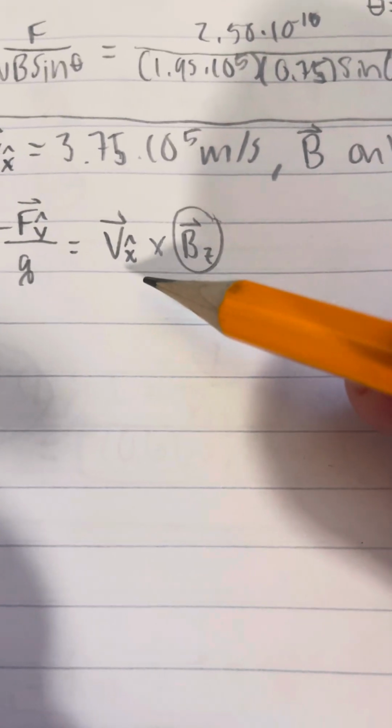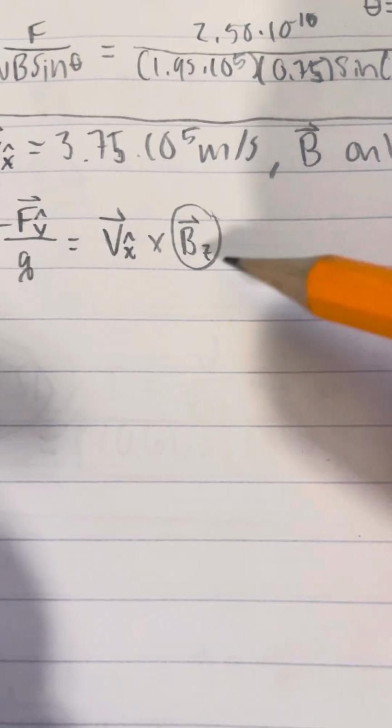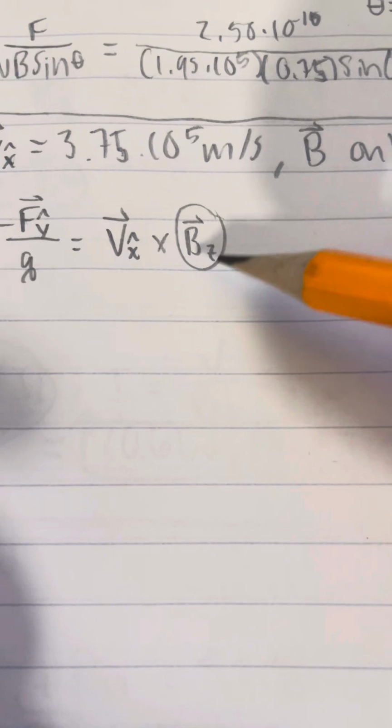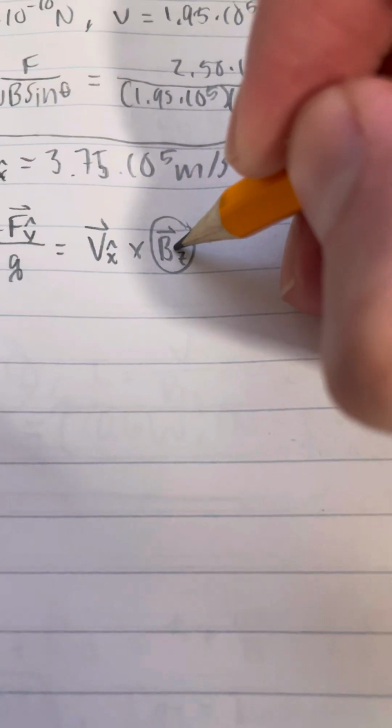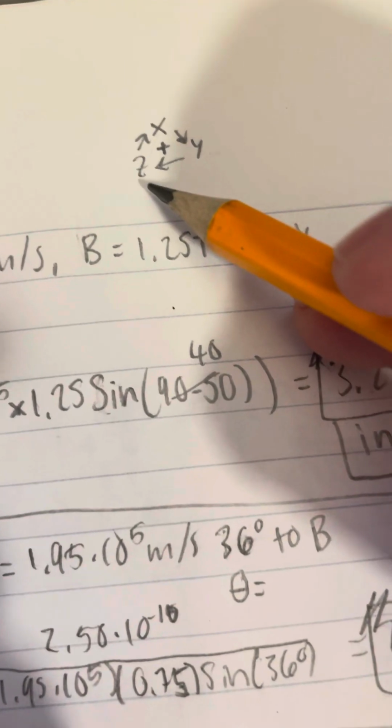Going back to this chart right here, since we're doing the cross product of the velocity and the magnetic field, and this is in the x direction, this is the z direction, x cross z is negative y.